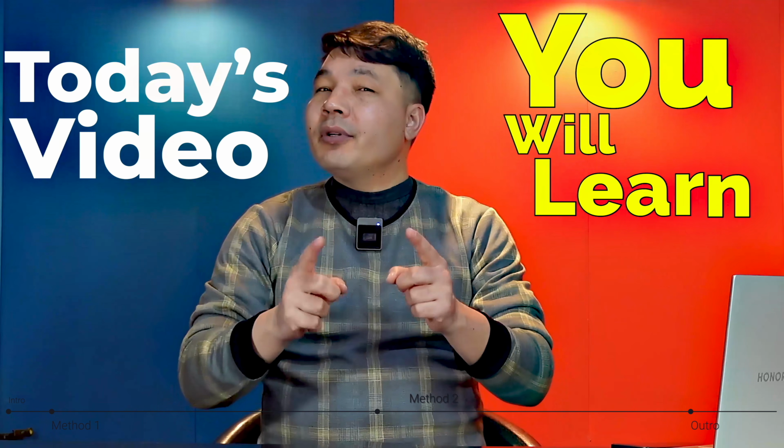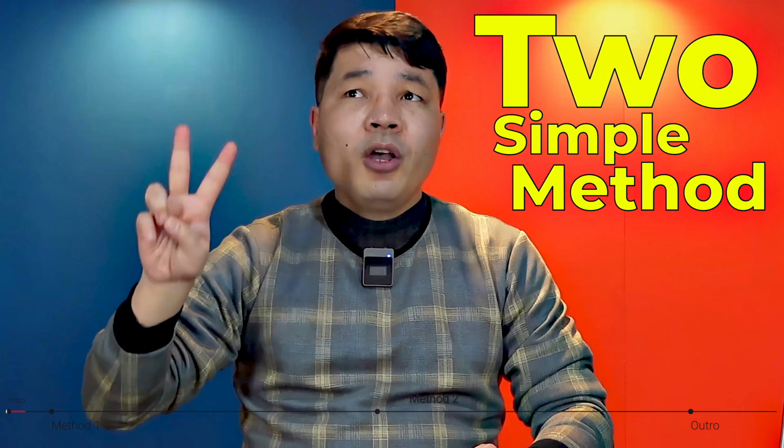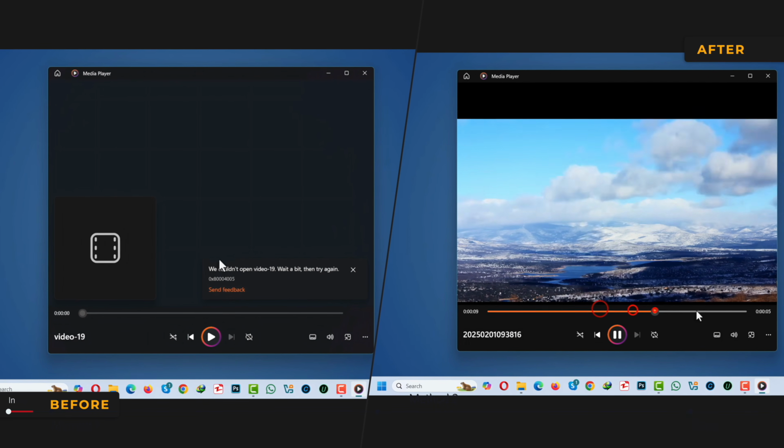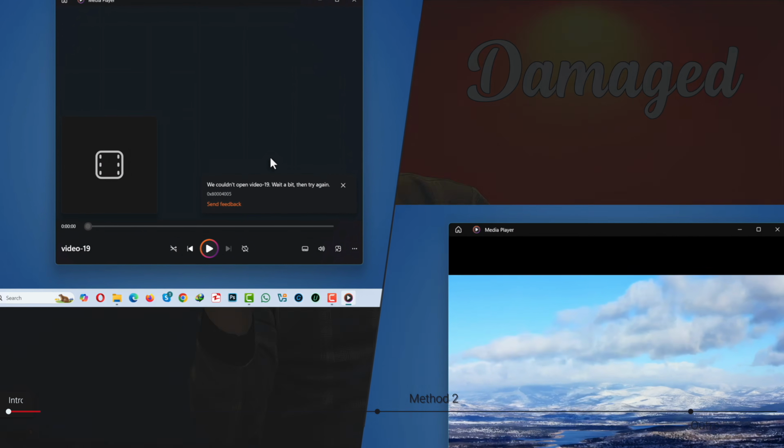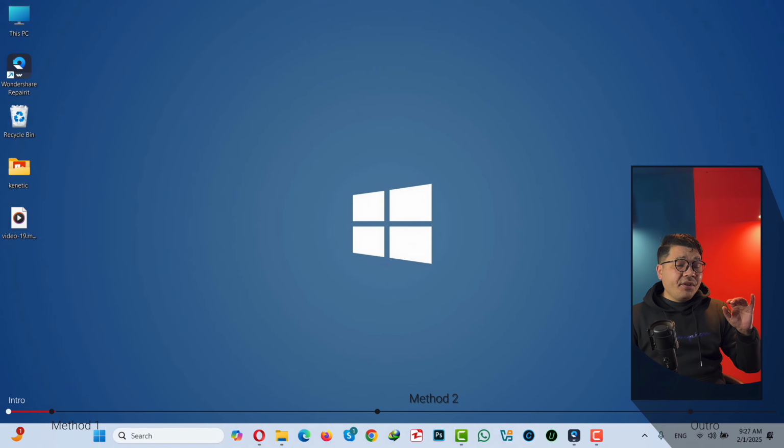In today's video, you will learn how to repair corrupted video files using two simple methods. With these two methods, you can fix any kind of videos that are damaged or unplayable, and that is coming up. Okay, as you can see here, I have a video file on my desktop which is corrupted.